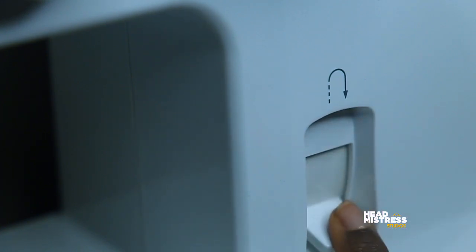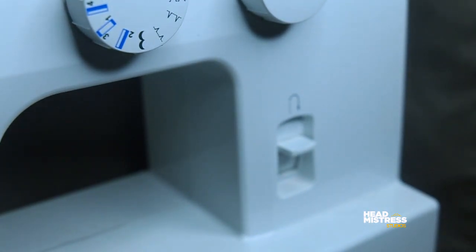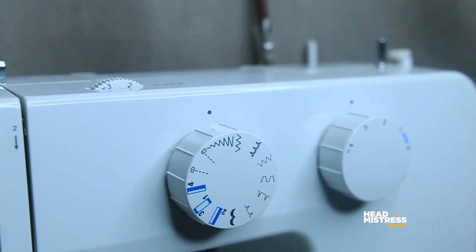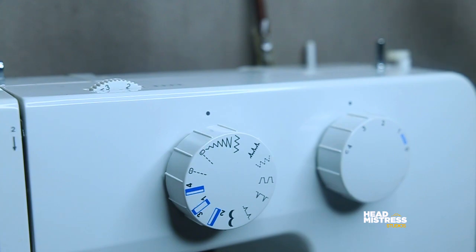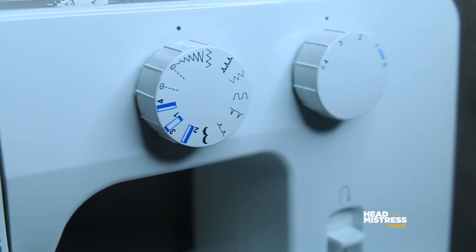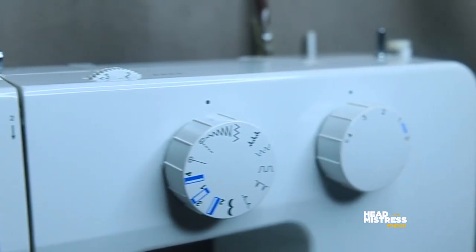So you just press on this one and it's reverse stitches. Let's move to another function. I think that is all. Those are the basic ones: the tension, the type of stitch, the length of the stitch, and then the reverse. That is all. Now let's move on to threading the machine itself.